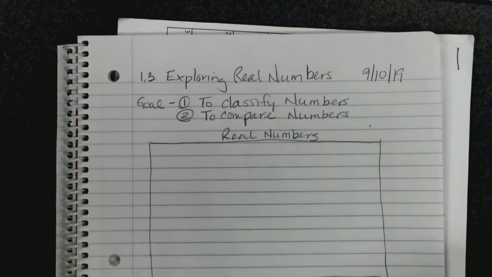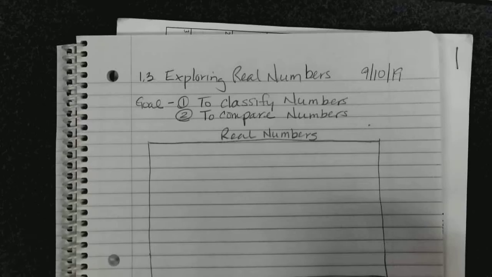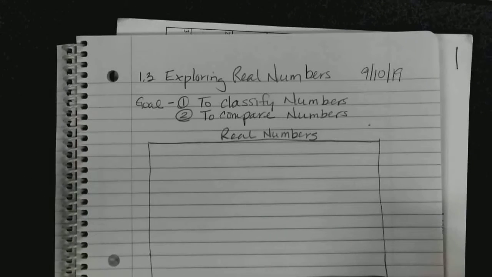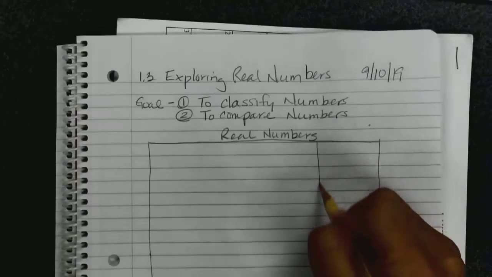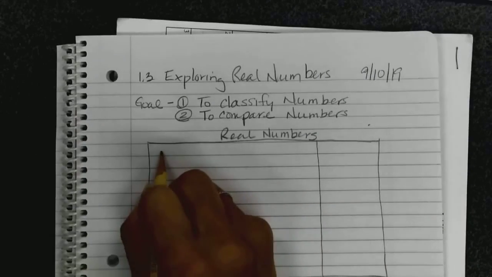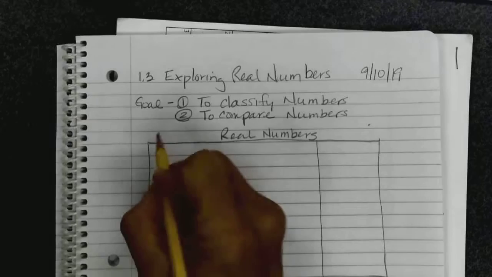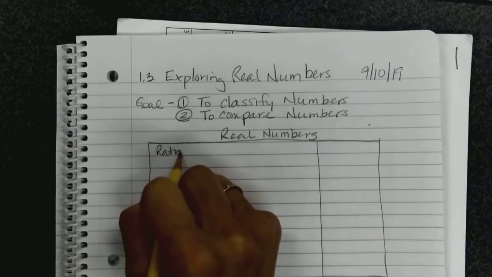Every single number on a number line is called a real number. When you get to Algebra 2, you'll learn that there are what's called imaginary numbers. Is that like the point number, like 1.1? No. Those are still real numbers. Now, in this category, most of the numbers, well, I'm not going to say most of the numbers, are rational numbers.